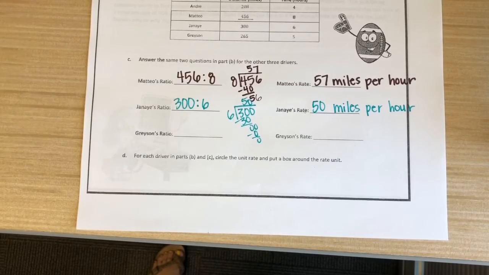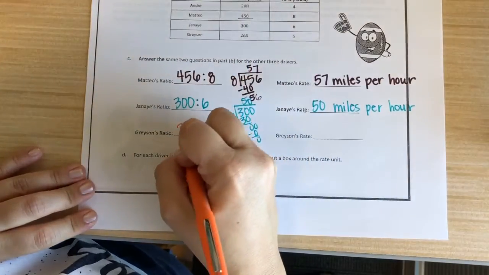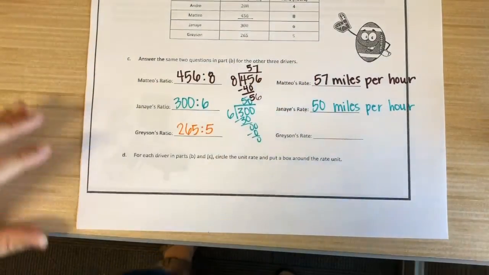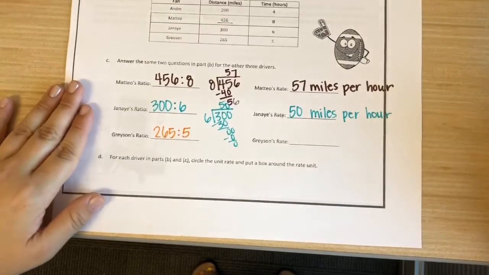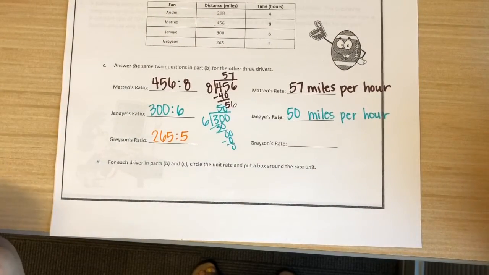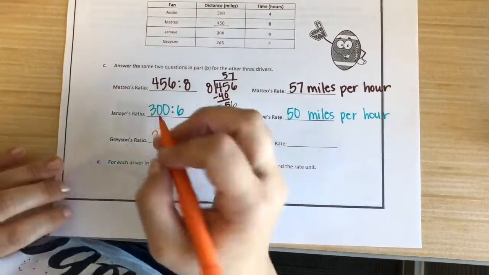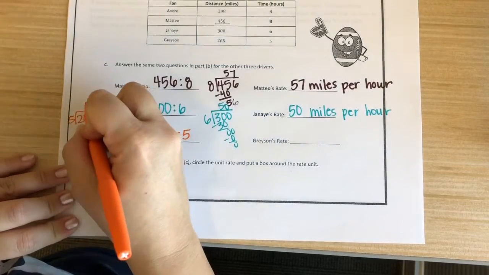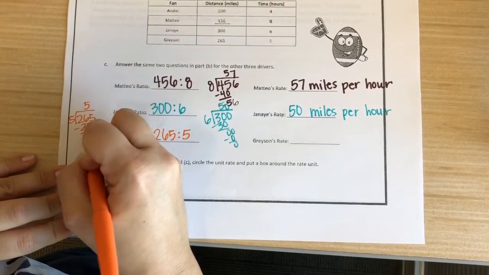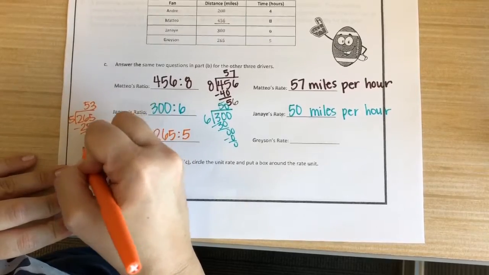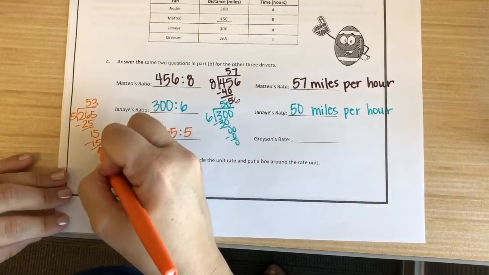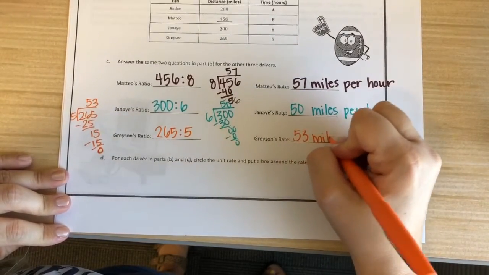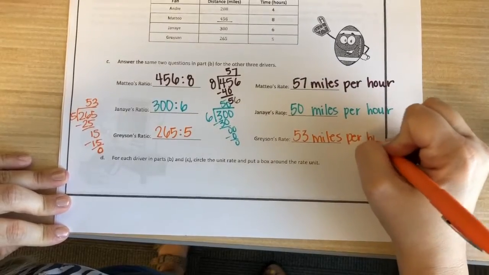For Grayson's ratio, Grayson traveled 265 miles in 5 hours, so 265 to 5 is the ratio for miles to hours. What is Grayson's rate? So running out of room, I'll do it over here. 265 divided by 5. 5 goes into 26 5 times, minus 25, 1, 15, 3 times. Nice, these ones all worked out evenly, that's awesome. So 53 miles per hour.